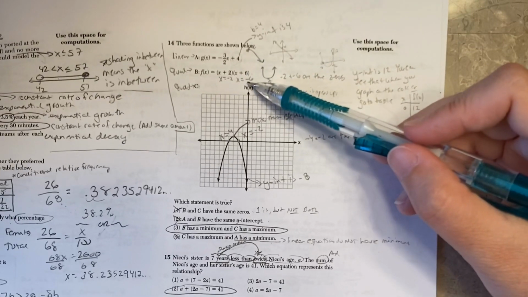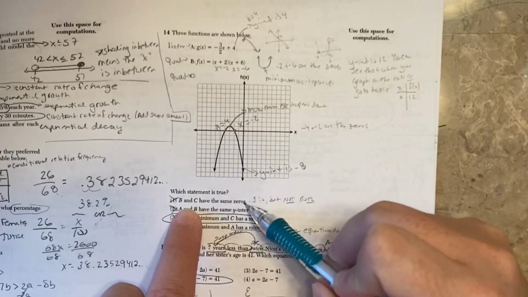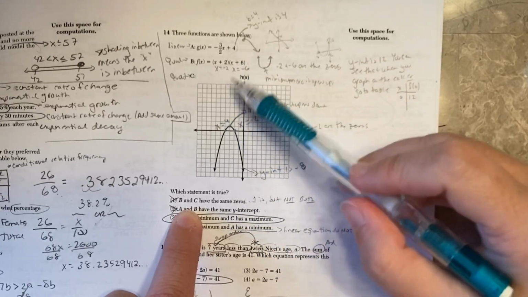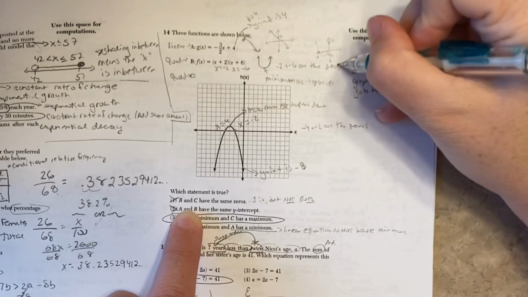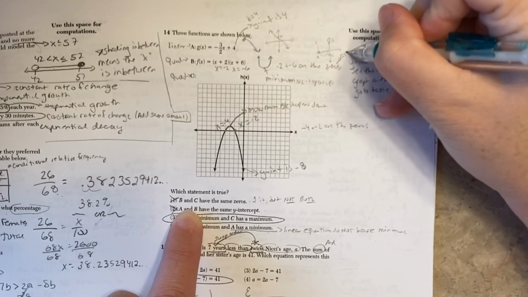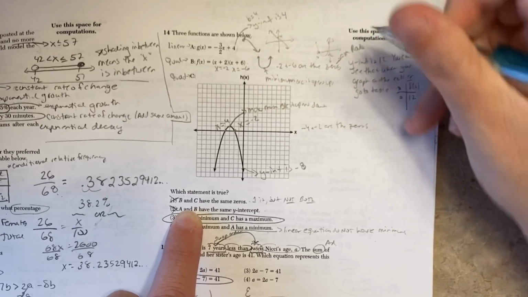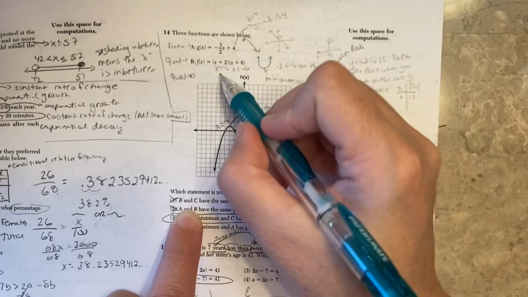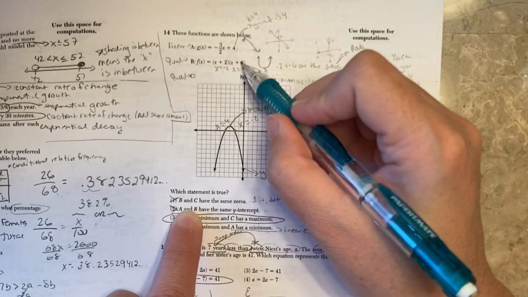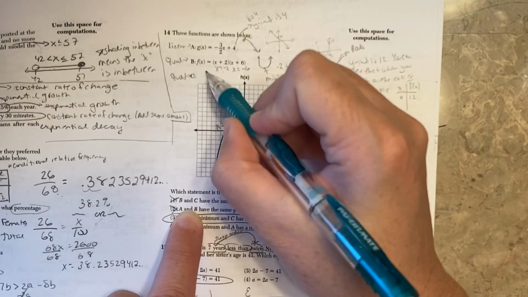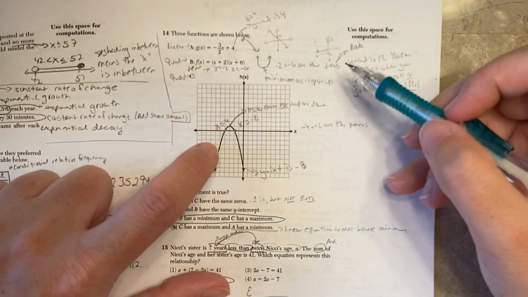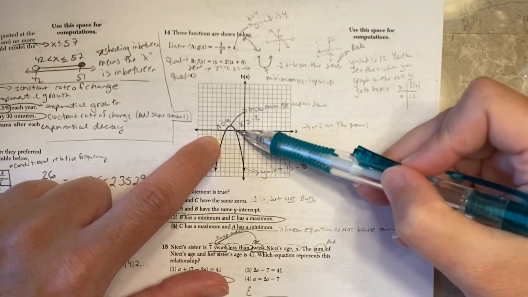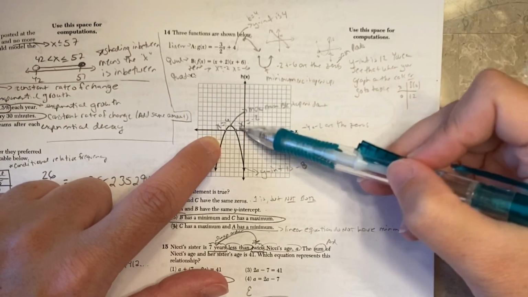Okay, for this, well, let's just go through this. So B and C have the same zeros. Remember, zeros are the same thing as your roots. So you have x plus 2 in parentheses, this is going to be your root, negative 2. You have x plus 6 in parentheses, this is going to be your zeros, negative 6, okay? So that is what B has. And here, the zeros are negative 4 and negative 2. So that's not true. One of them is the same, but both of them is not.